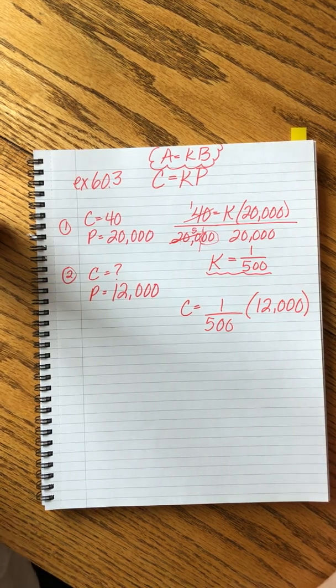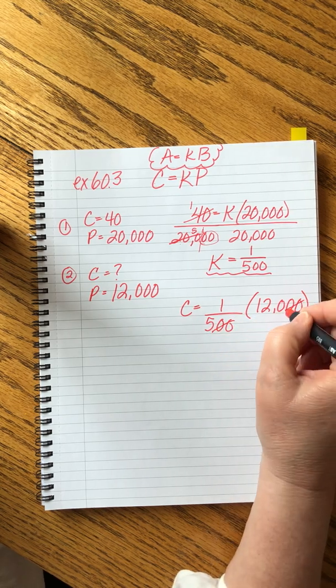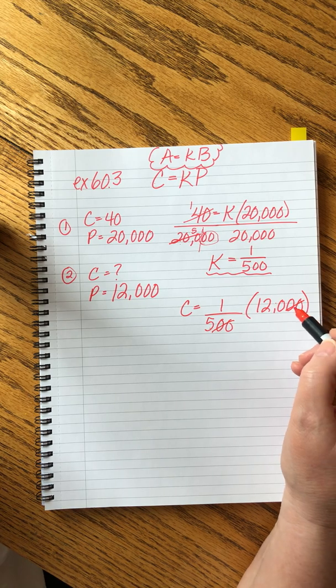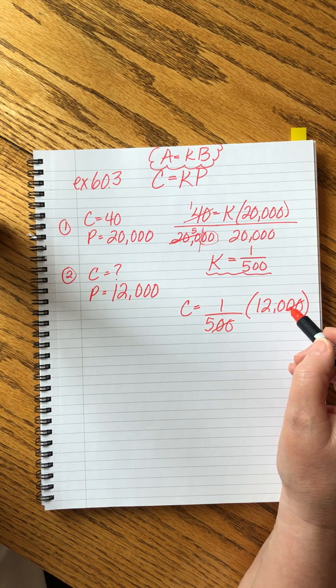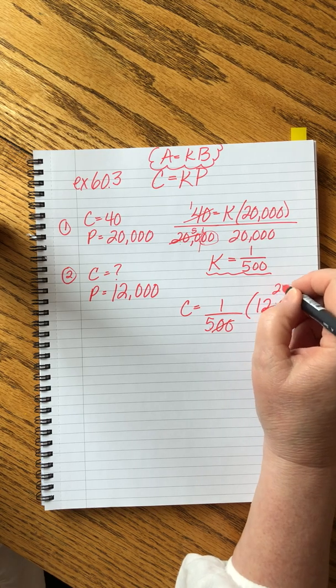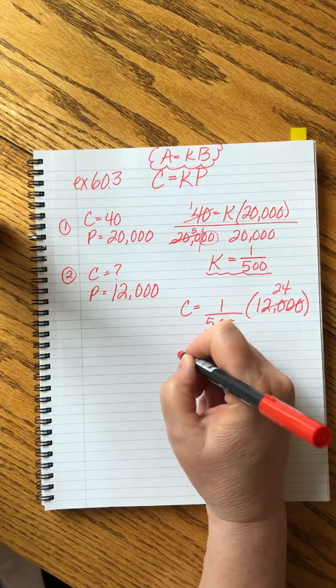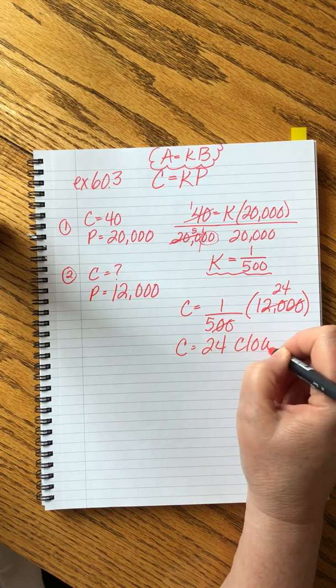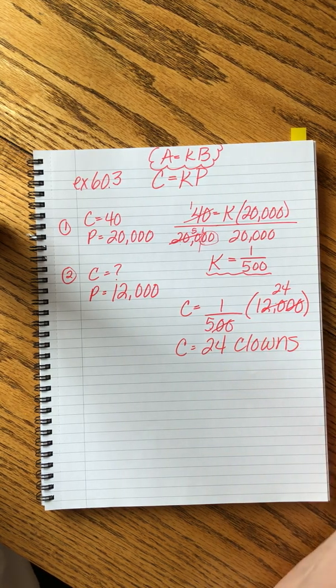Now we just have to simplify, divide both sides by 100. 5 into 120, let's see, 5 into 100 is 20 times, and then 4 more. So the number of clowns is 24.